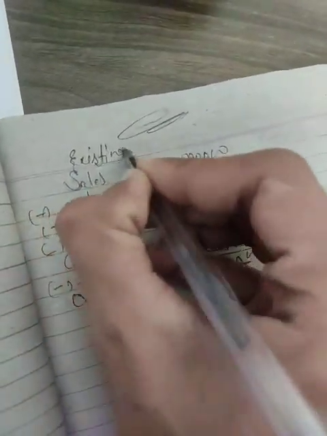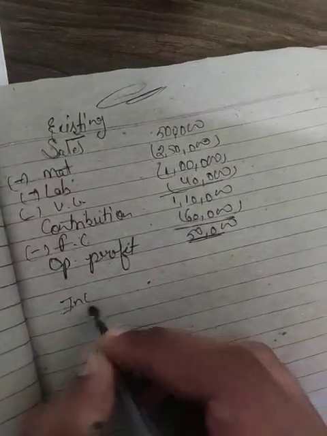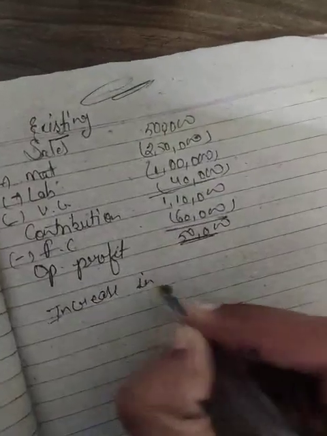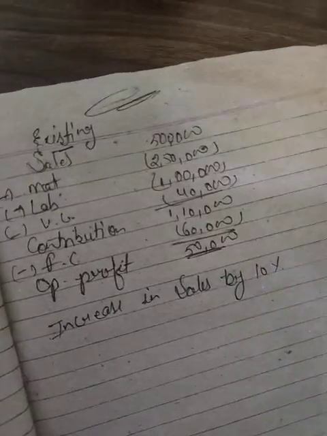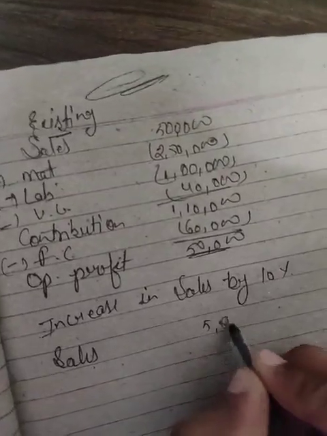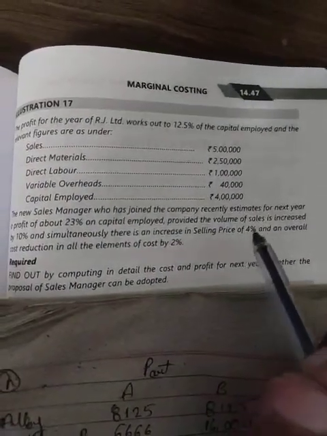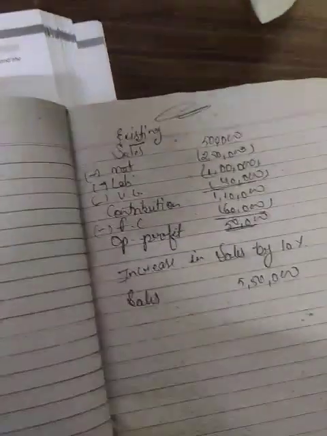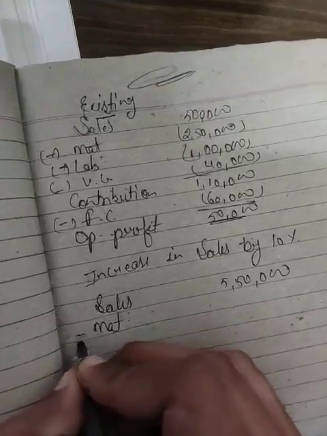So this is our existing scenario, and this is our new scenario in which we are increasing sales by 10%. We are increasing the volume of sales by 10%. Now the new sales amounts to 5,50,000. All right. Now simultaneously there is an increase in selling price by 4%. Okay, but wait, we will increase the selling price also, but let me just take you to this thing.